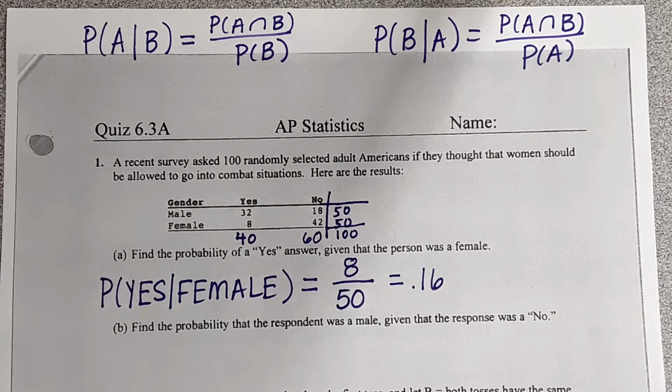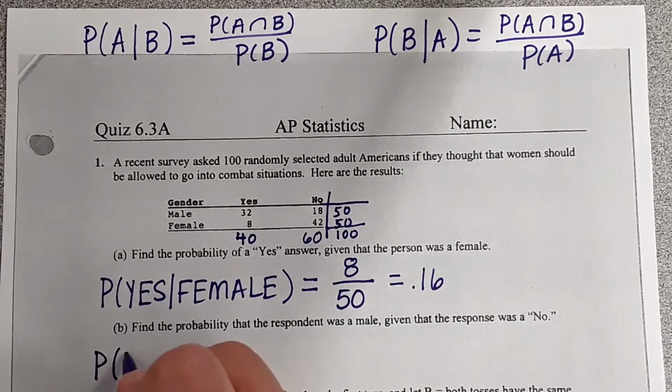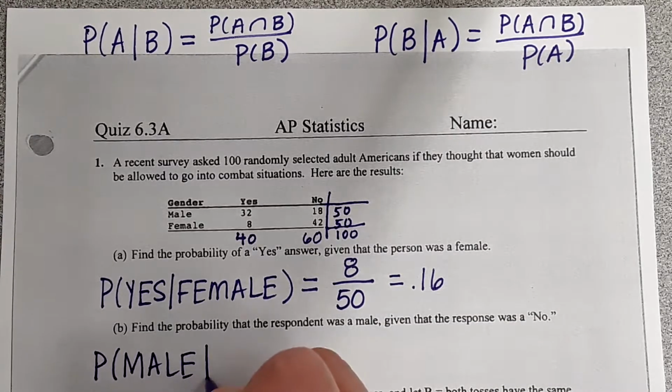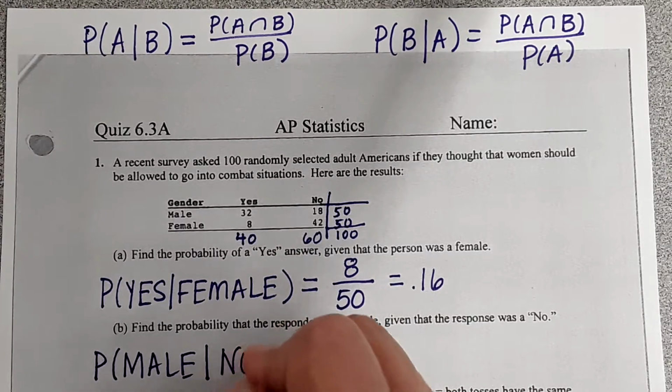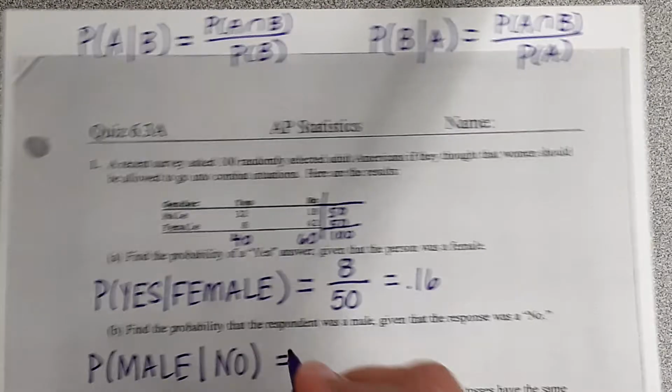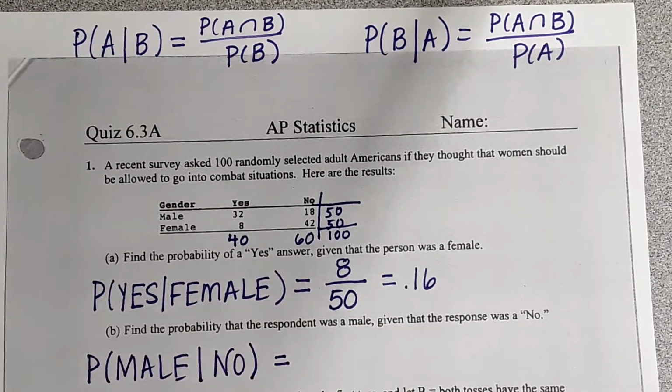Okay. Now the next one says what? Find the probability that the respondent was a male given the response was a no. So this time gender comes first. And it was given that they said no. So again, it's the intersection in the numerator.